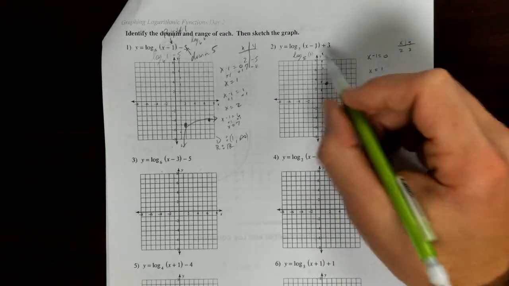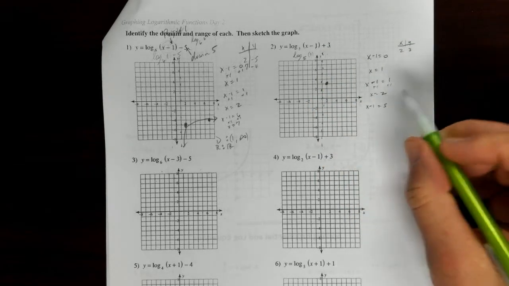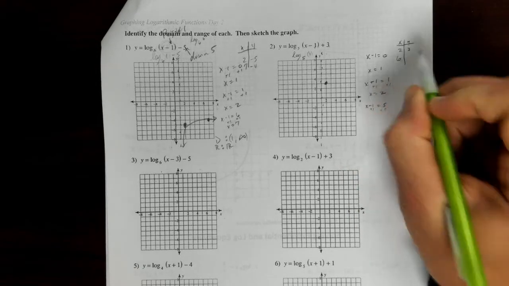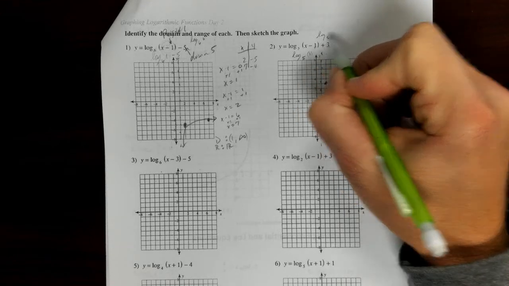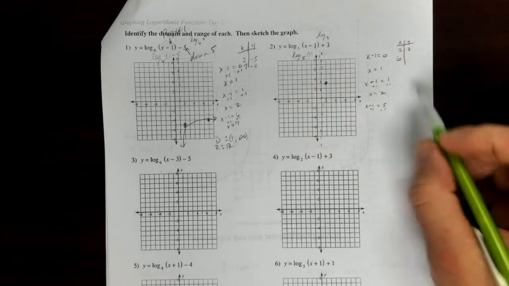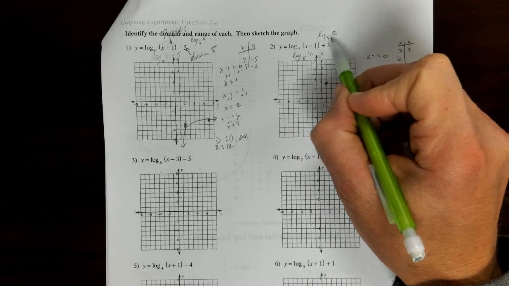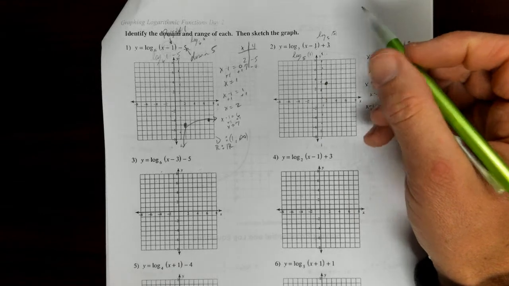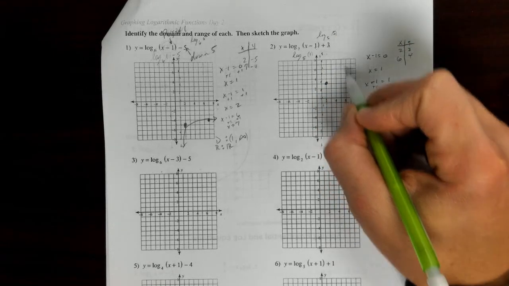Next thing we're going to do is set this equal to the base. So x minus 1 equals 5. We'll add 1 to both sides, and we get an x value of 6. So I have the log base 5 of 6 minus 1. I'm plugging in this x value, 6 minus 1, which is 5. So the log base 5 of 5 is 1, right? 5 raised to the what is 5? Well, it's got to be 1. So 1 plus 3 is 4. So I have a point at 6, 4.